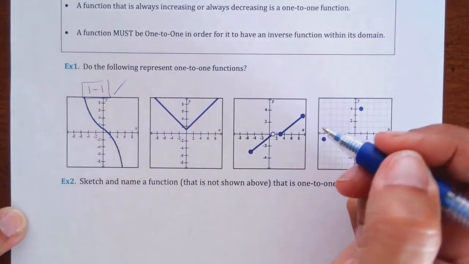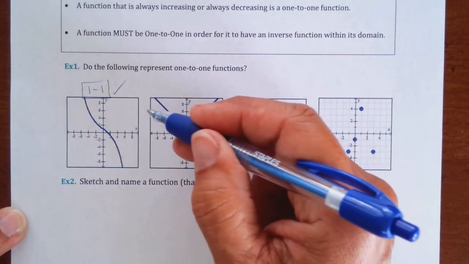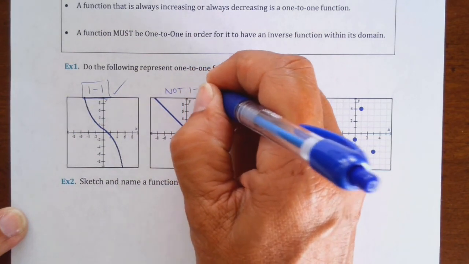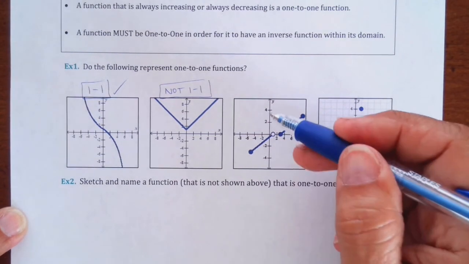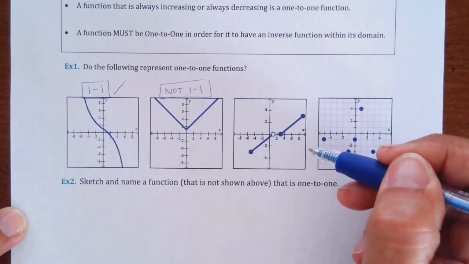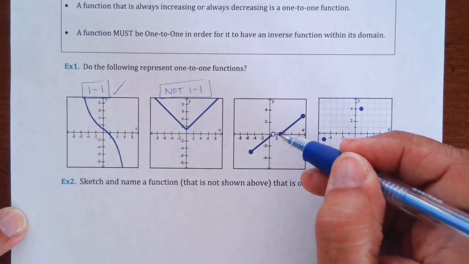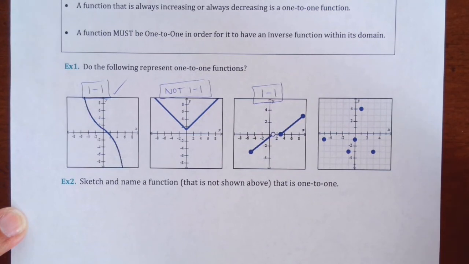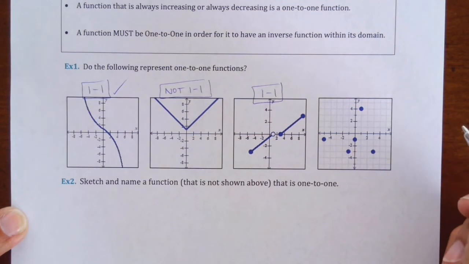If you look at the absolute value function, it passes the vertical line test, but it does not pass the horizontal line test. So this is a function that's not one-to-one. Look at the next one. Vertical line test is fine. This is a function. Horizontal line test, is that fine? Yes, it is, because even right through here, it's only going to cross your graph once. That's an open circle. So this one is one-to-one. I just use the number 1 instead of writing out one-to-one, so either way is okay.